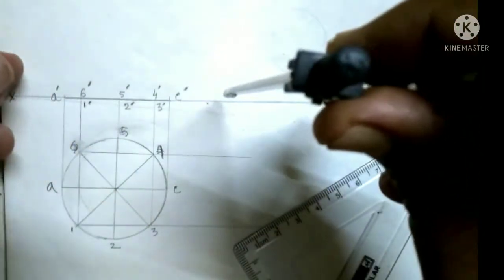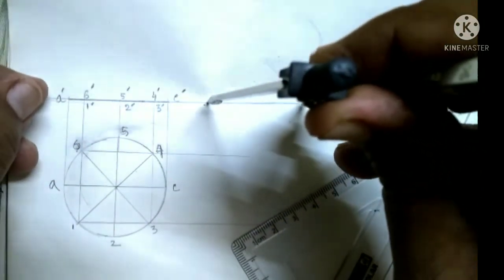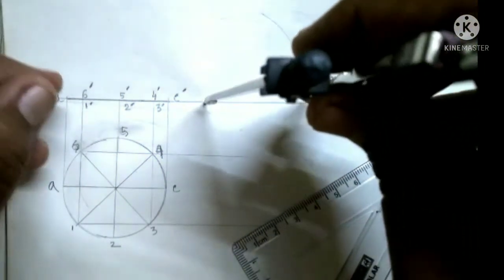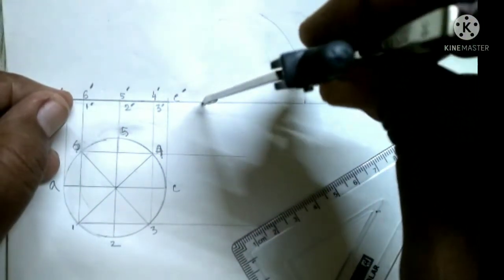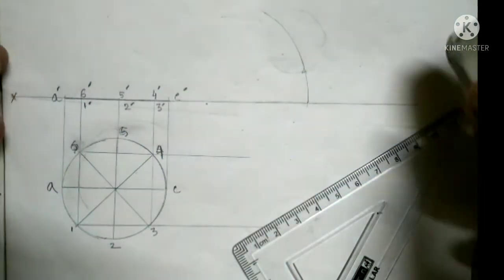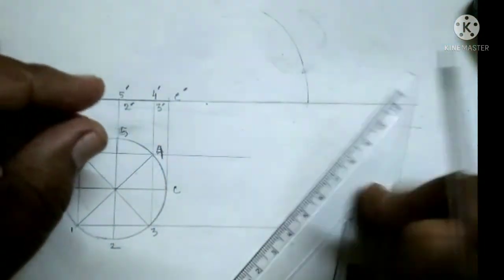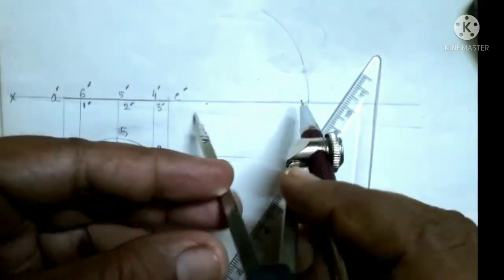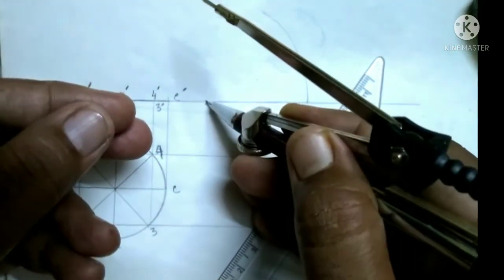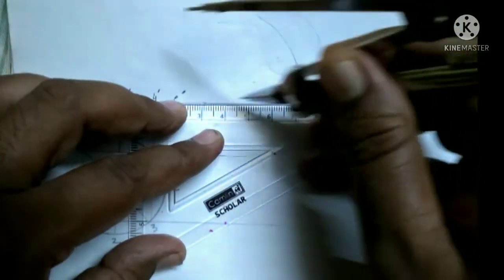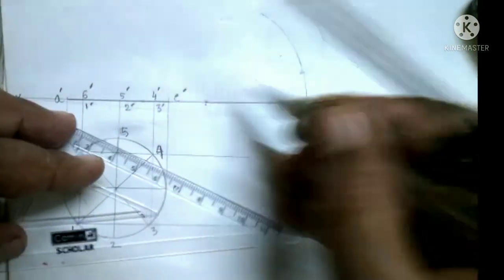And to show the inclination of the diameter AC of the circle with the horizontal plane, we will draw an angle of 30 degrees on the VP. Take the length of diameter AC, that means 40 millimeter.